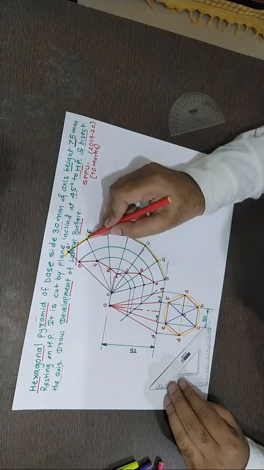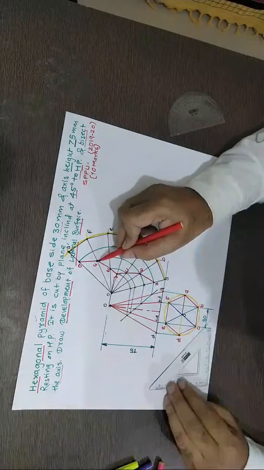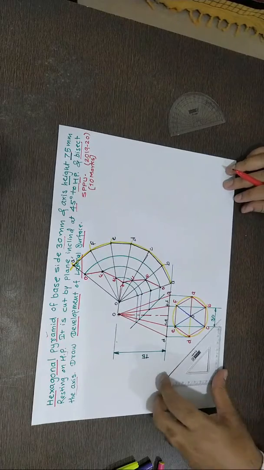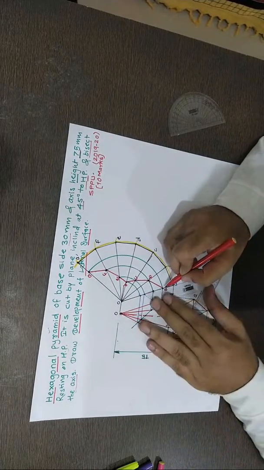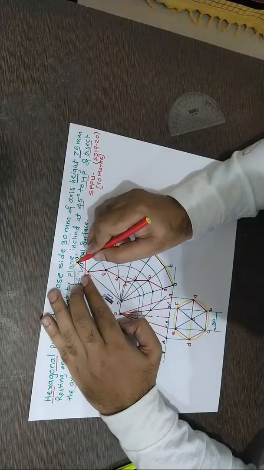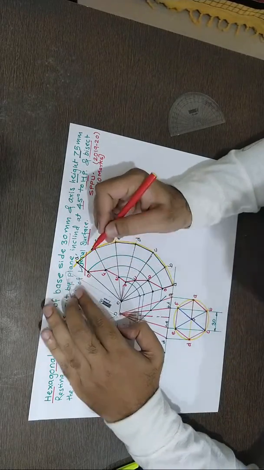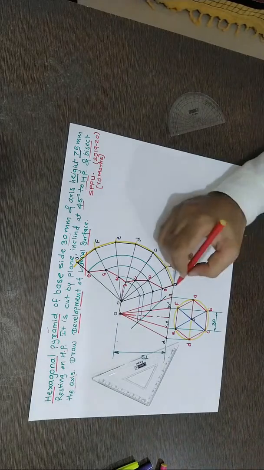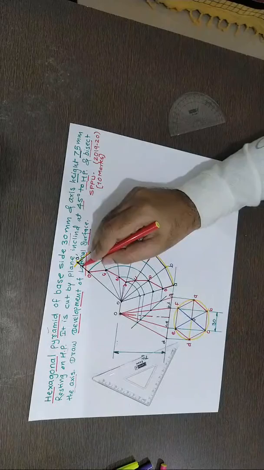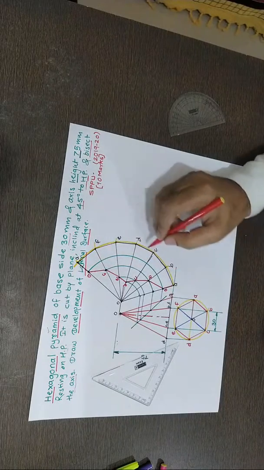Because on the front view the corresponding point is obtained from the corresponding projection. So what exactly is a development? This is what you can see after cutting this hexagonal surface: A, B, C, D, E, F, A, and this surface, the black one.